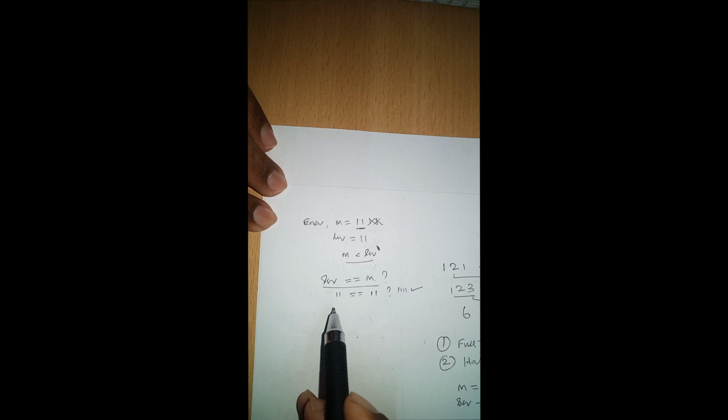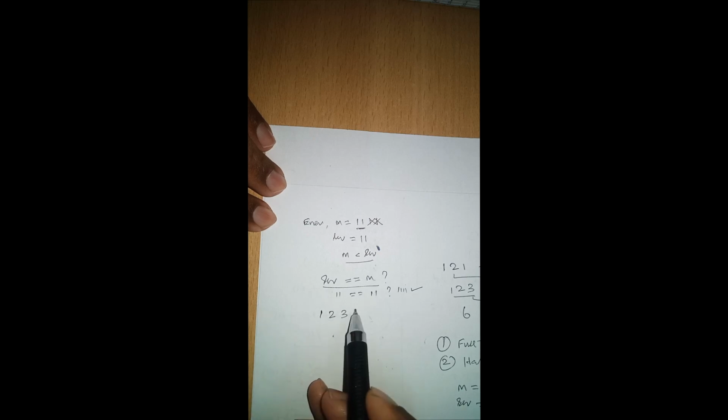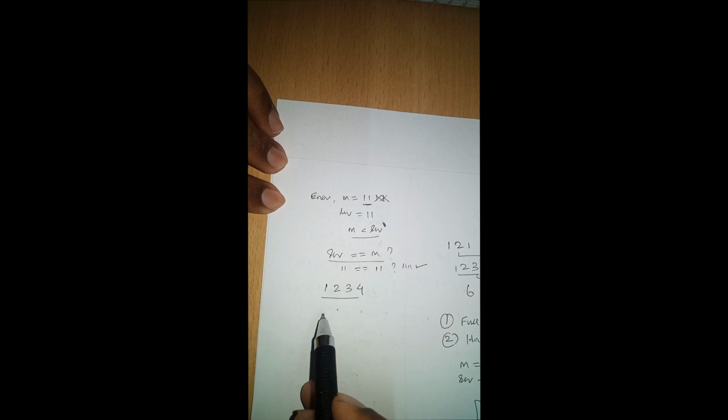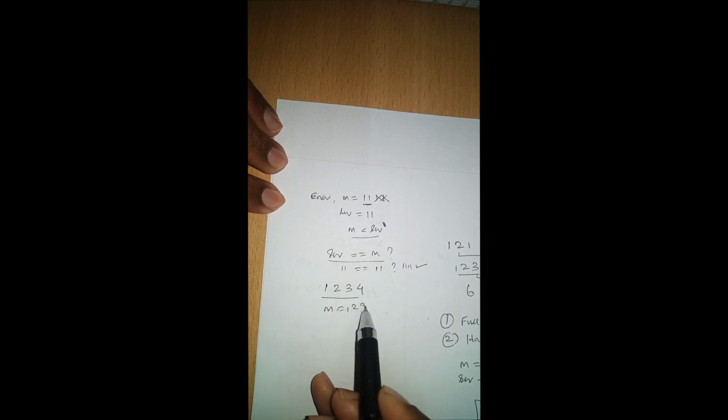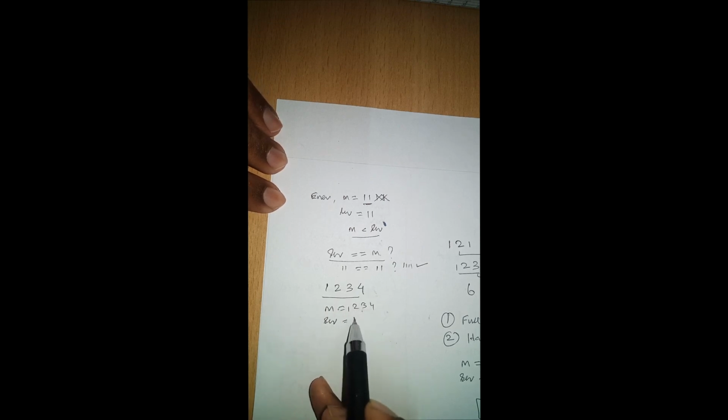Now consider an even digit number which is not a palindrome, for example the number 1234. Clearly it's not a palindrome, but it has an even number of digits. If we find its reverse, from 1234 the reverse will be 4, and 4 will be struck out, then we have 43, and 3 will be struck out.